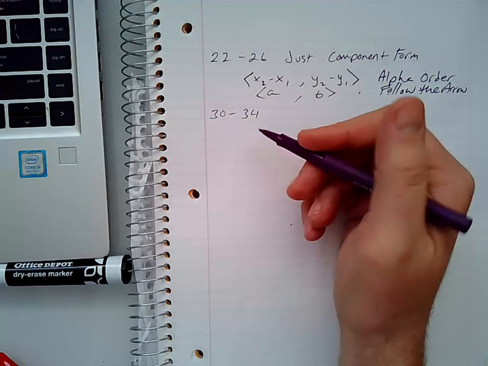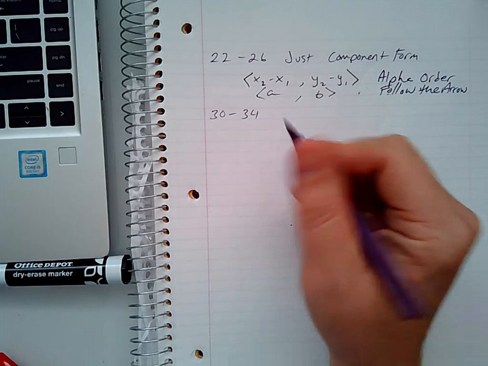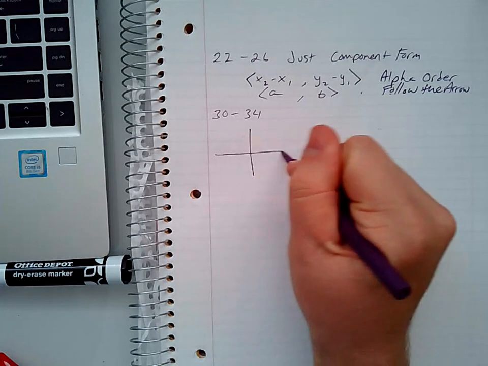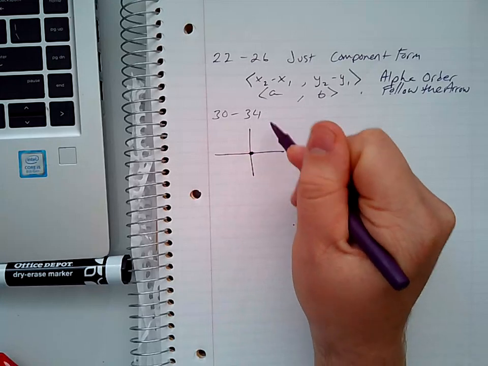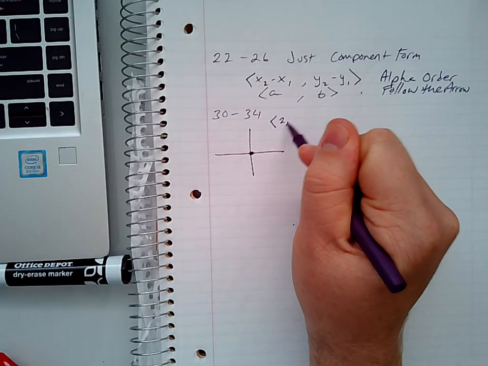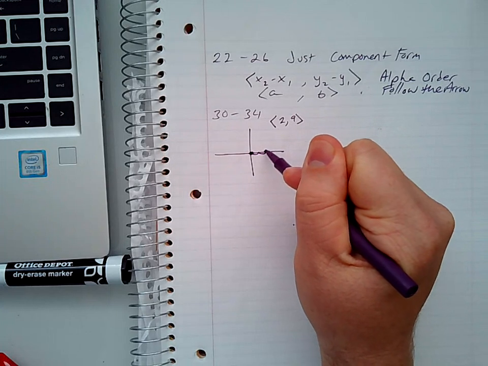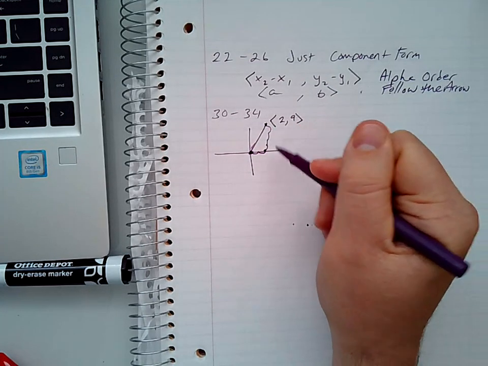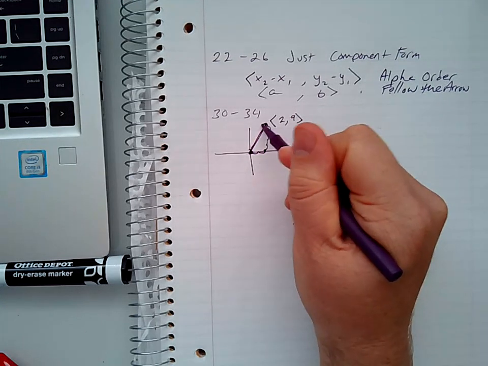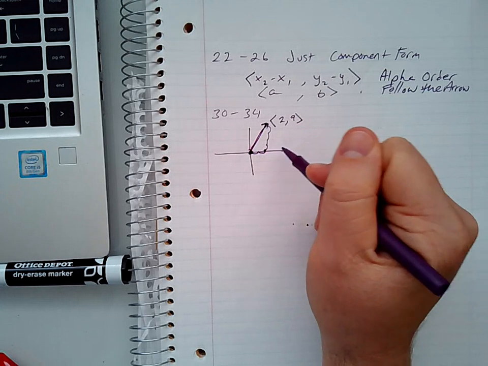All right, 33 through 34 is finding the magnitude and direction. What you can assume for all of these is that each of the vectors start at the origin and use component form. So like for number 30, component is 2, 9. So use that to find your new vector, right? Or your vector total on the graph. Always start at the origin for 30, 32, and 34. All right.